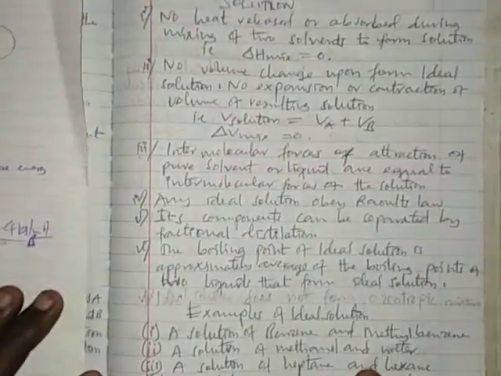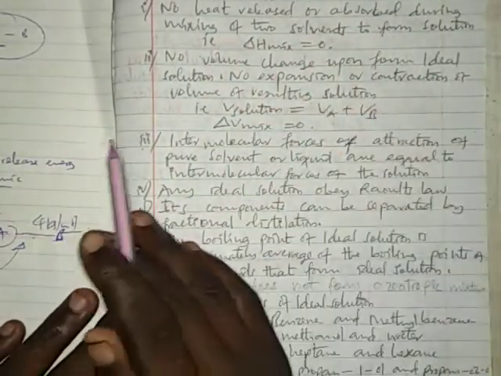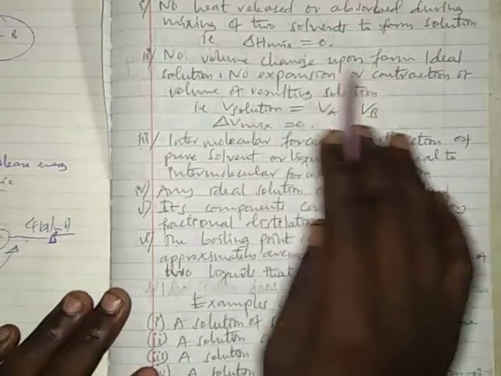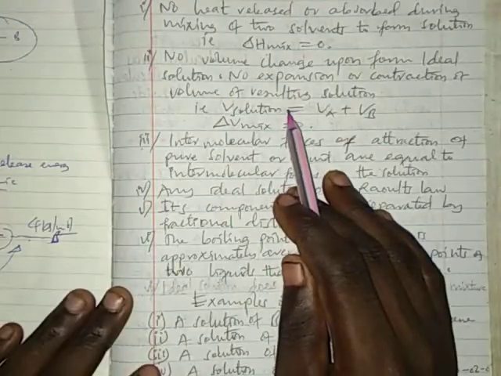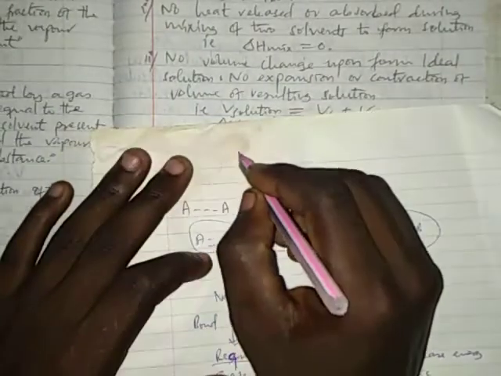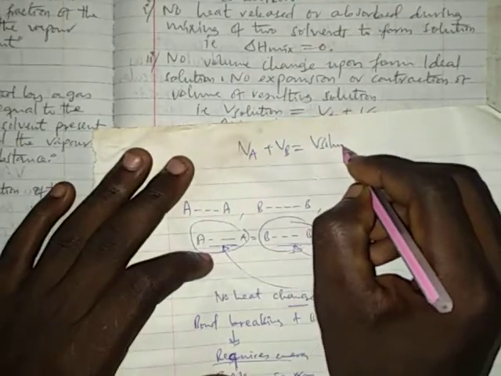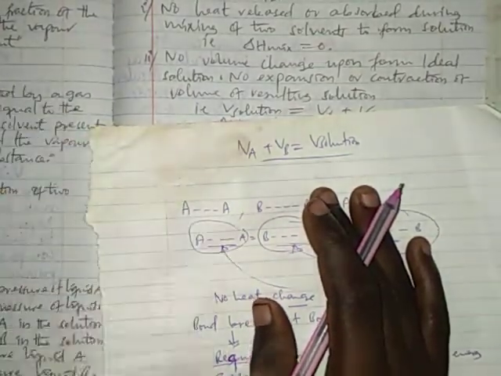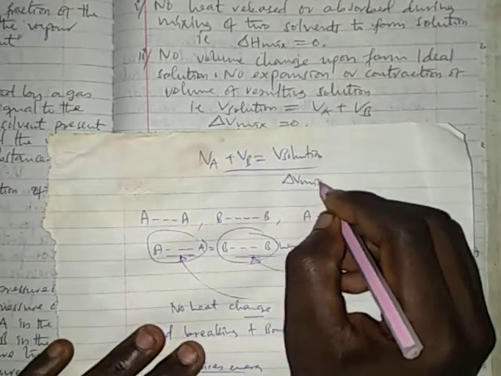Now we are saying that there is no change in heat, no heat released or absorbed during mixing of two solvents to form a solution. So the change in heat during mixing is equal to 0. The second property is no volume change upon forming an ideal solution, no expansion or contraction of volume in the resulting solution. In other words, volume A plus volume B is equal to the volume of the solution. In a non-ideal solution, the property will be different. So the change in volume during mixing will be equal to 0.